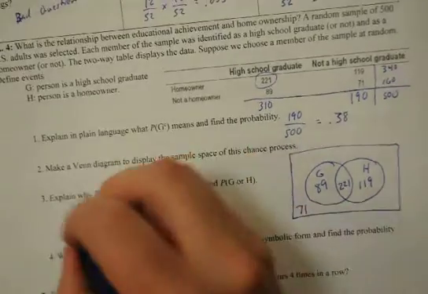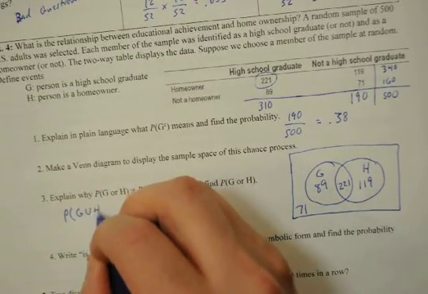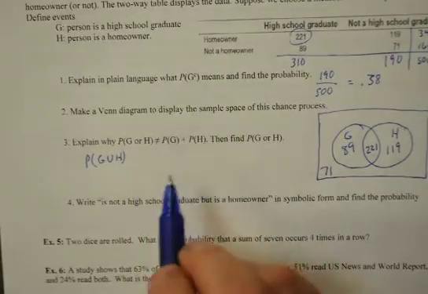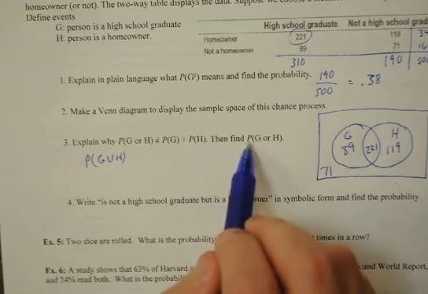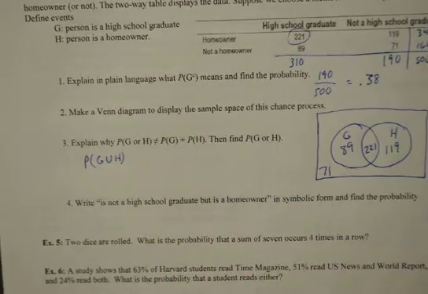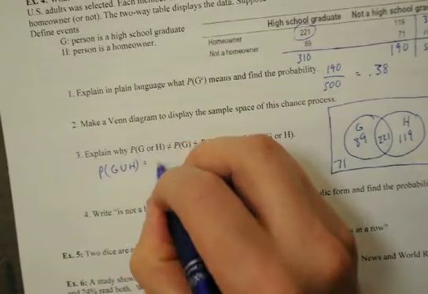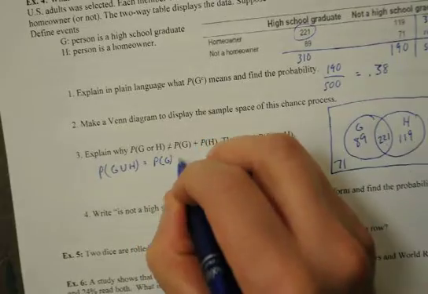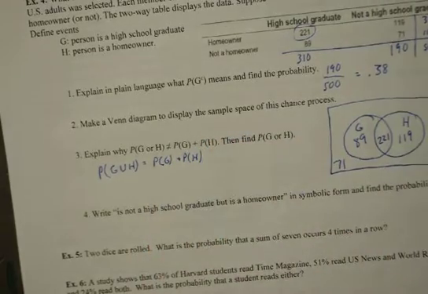Find the probability of G or H. Explain why that does not equal G plus H. Then find G or H. So this happens in the event that these are mutually exclusive, that there's no overlap.